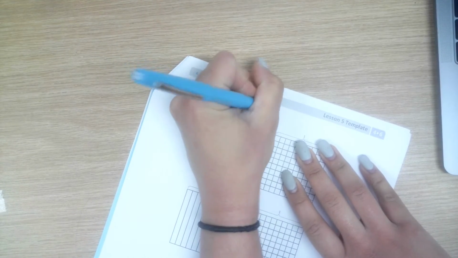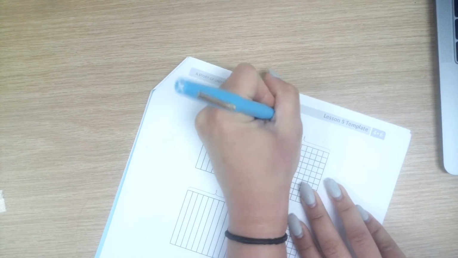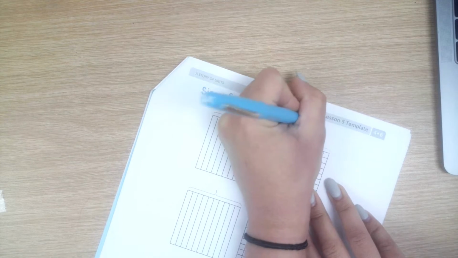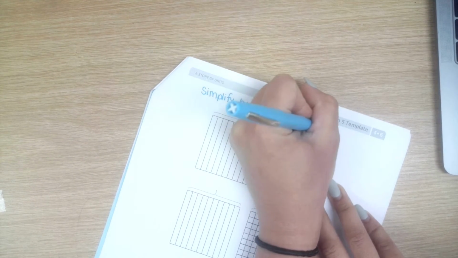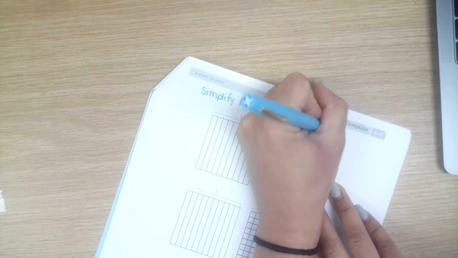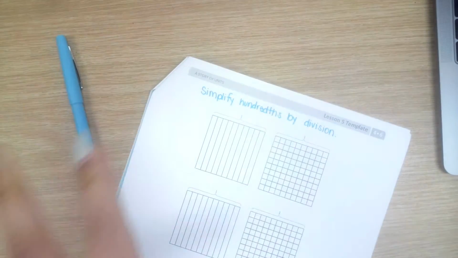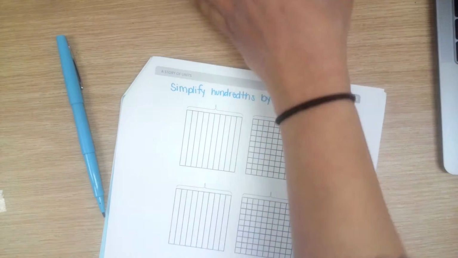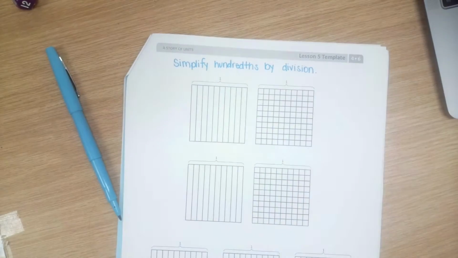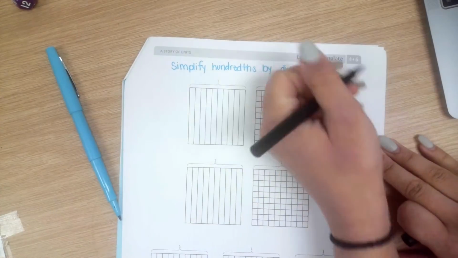All right, so we've done this process with fractions before. We have shown how to simplify with fractions. So we can show equivalents of 10 hundredths and 1/10, just as we showed the equivalents of 2/4 and 1/2 using division.